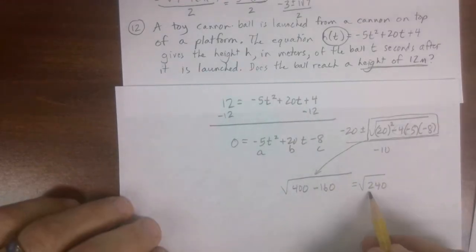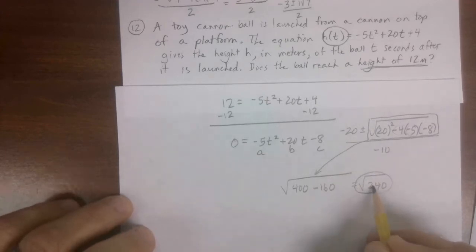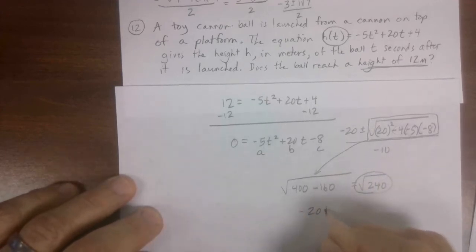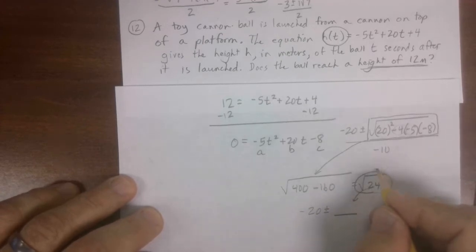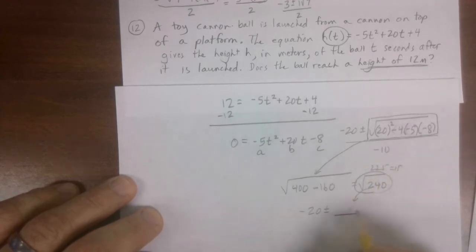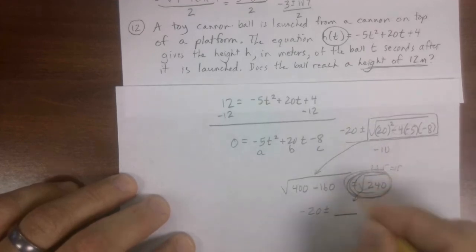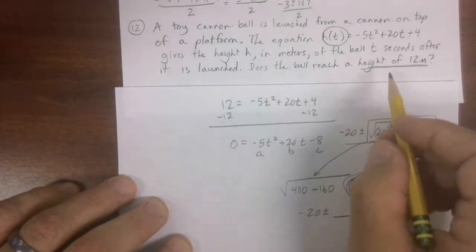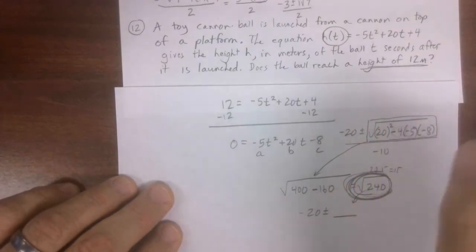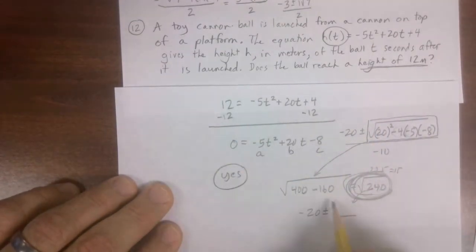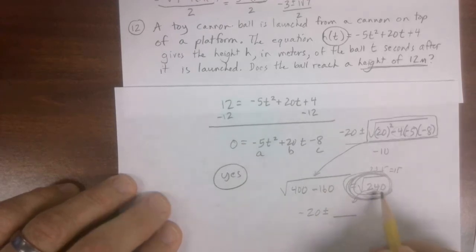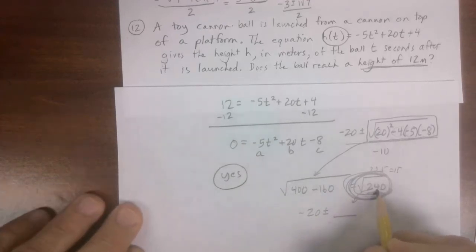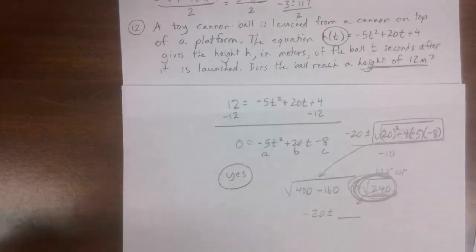Now you could go ahead and take the square root of 240, figure out its answer, and then go negative 20 plus or minus whatever that answer is from here, which, you know, the square root of 225 is about 15, so that's going to be over 15. The point is, because this is a real number, all they want to know is, does it reach a height of 12? And the answer is yes, because your discriminant is actually not an imaginary number, so it works. So the answer is yes. Kind of a weird question, but there you go. There's a benefit of knowing the discriminant and how to use it.